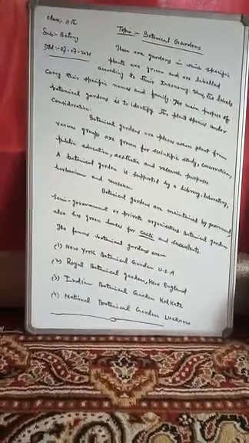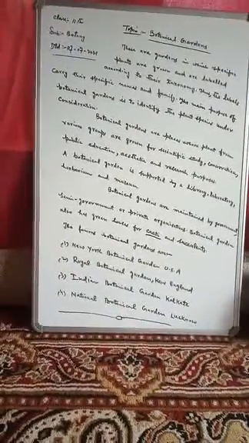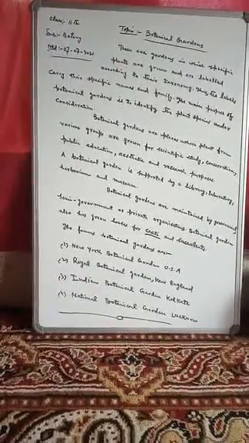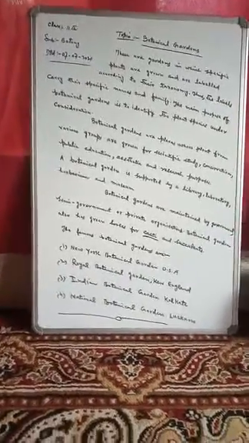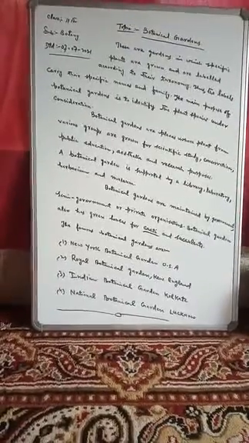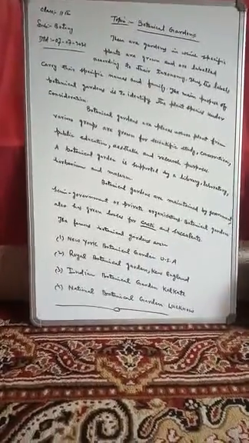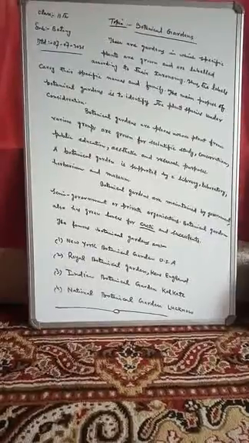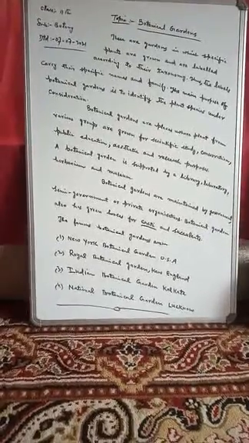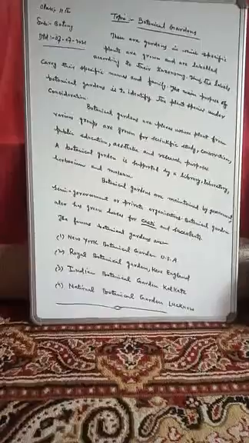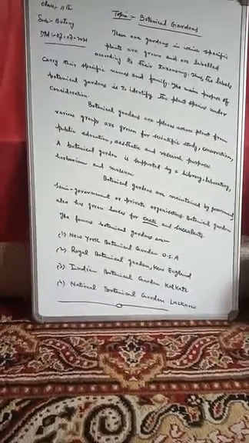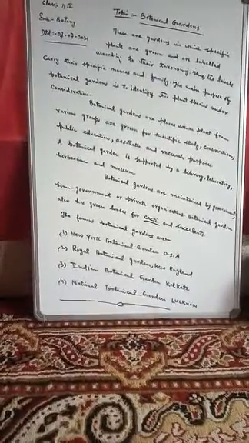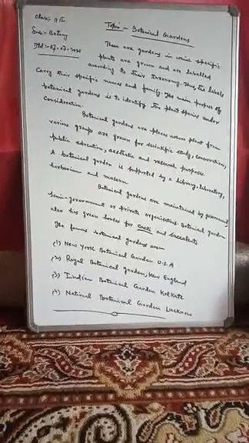So this was all about the botanical gardens, and we have defined them and mentioned the main purpose of these botanical gardens. We have also mentioned in our today's topic the different famous botanical gardens of the world and of our country, India. So this was all about today's lecture.